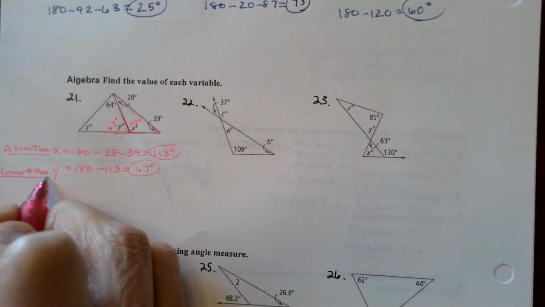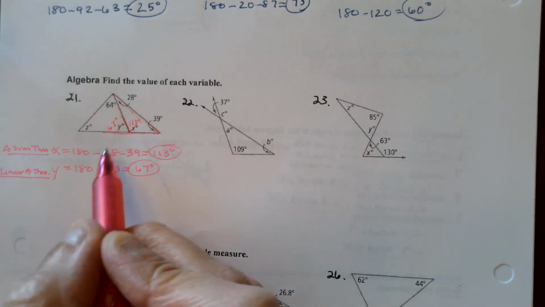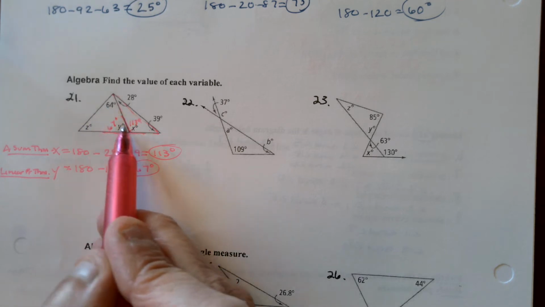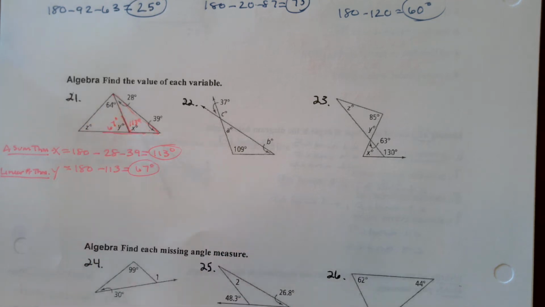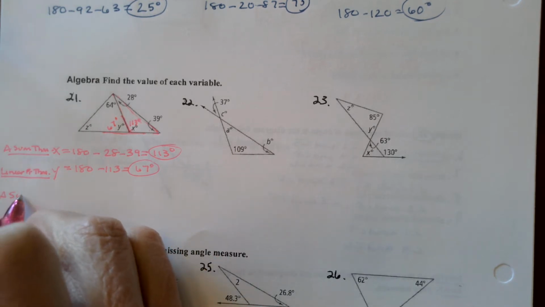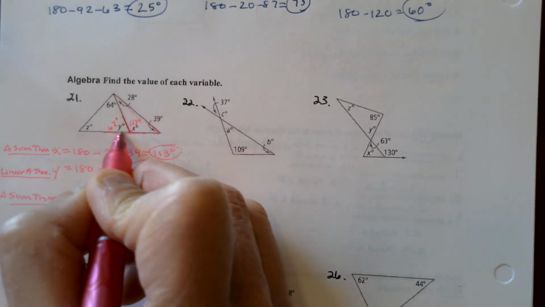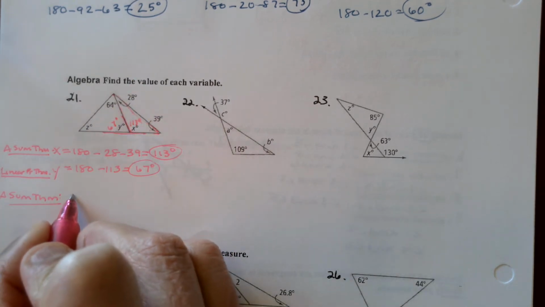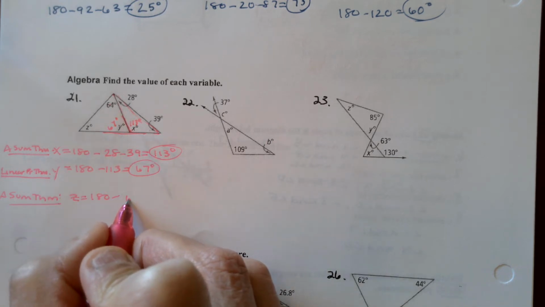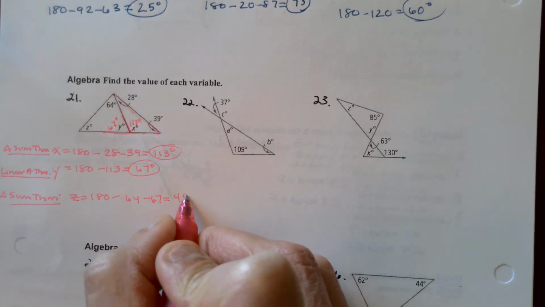That was linear pair theorem. And again, we can do triangle sum theorem. You could have done exterior, sum of exterior angles where these add up to this. Either way. I'm just going to do triangle sum. I know everyone's pretty familiar with that. So add these up, equal 180. So z is equal to whatever 180 minus 64 minus 67. The answer is 49.